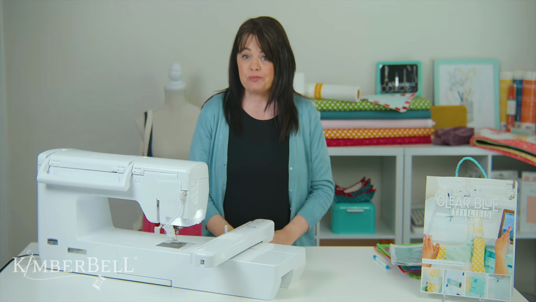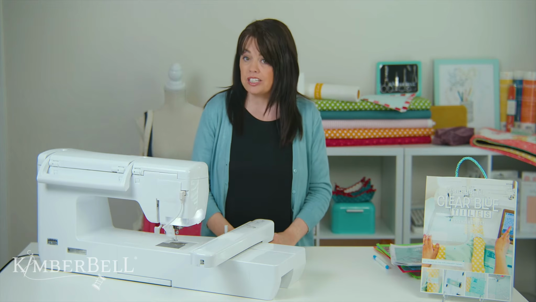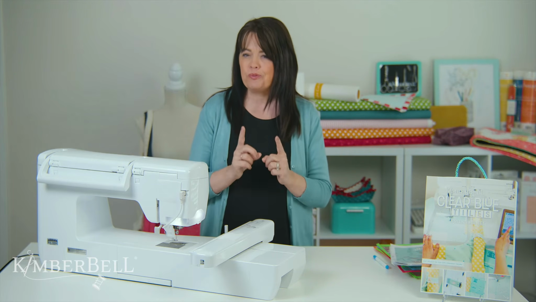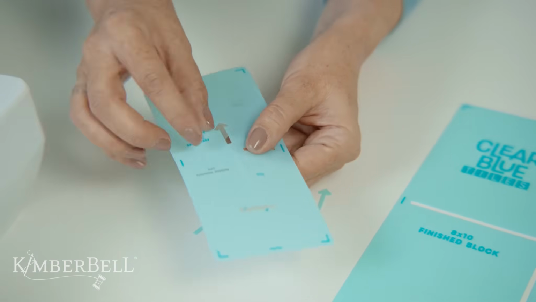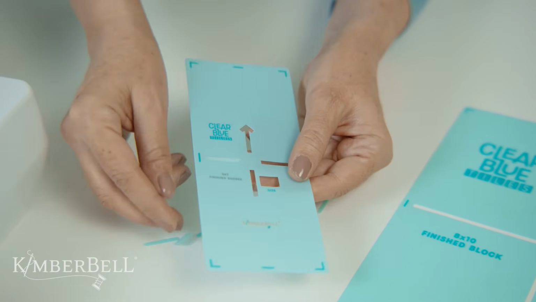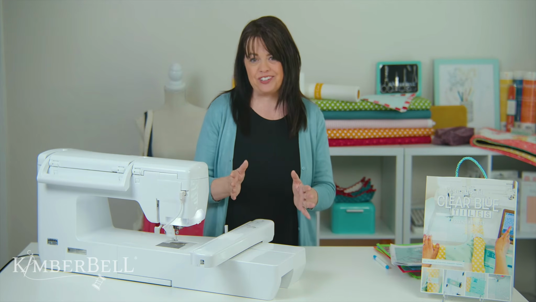Now that you know the difference between border tiles and block tiles, let's talk about the various markings on the tiles themselves. But before we do, I want you to check one more thing. If needed, I want you to pop out those plastic tabs from inside the tile crosshairs. Okay, so that was easy enough, right? And now we are ready.